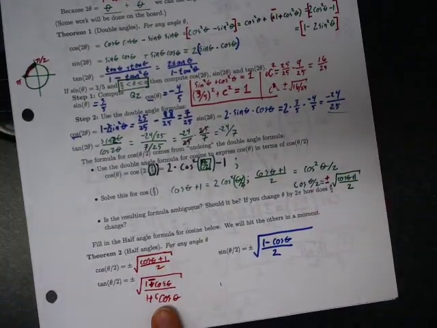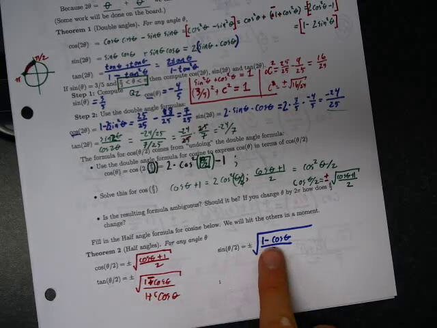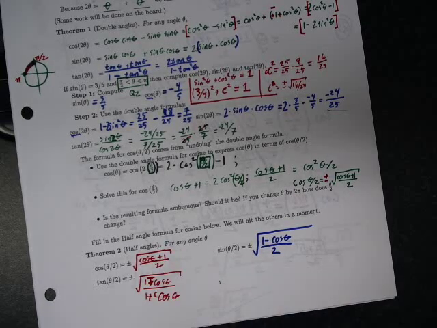Yeah, so the formula for tangent should just be the formula for sine divided by the formula for cosine, but then simplified.